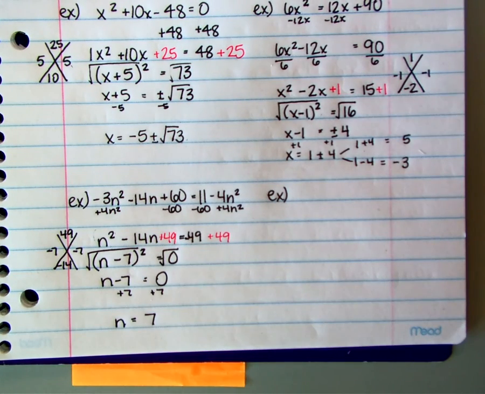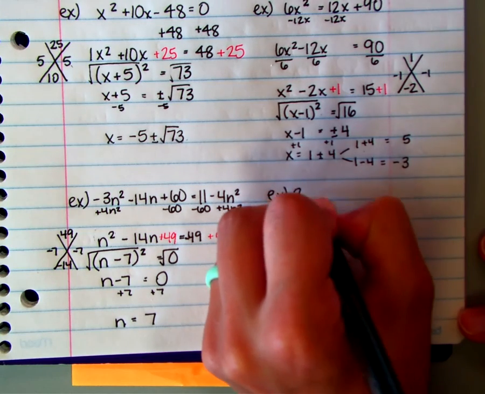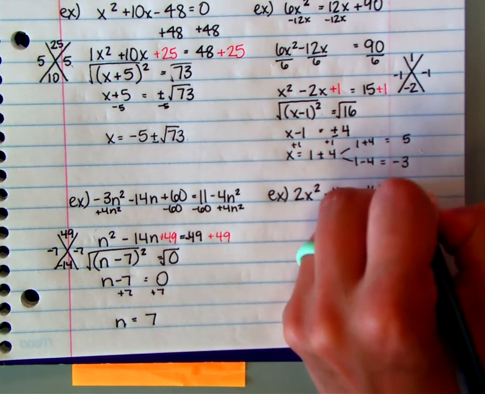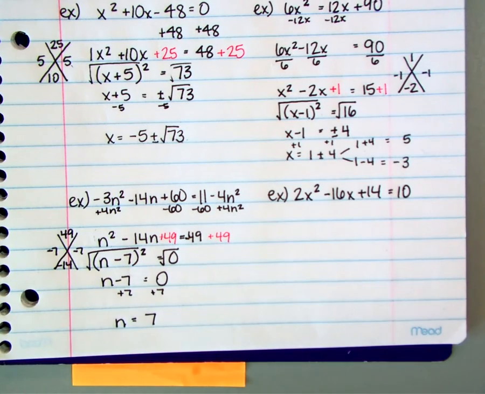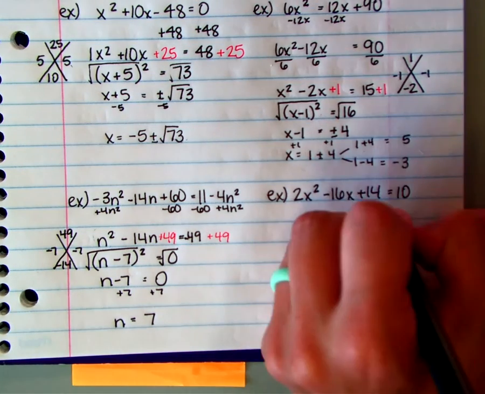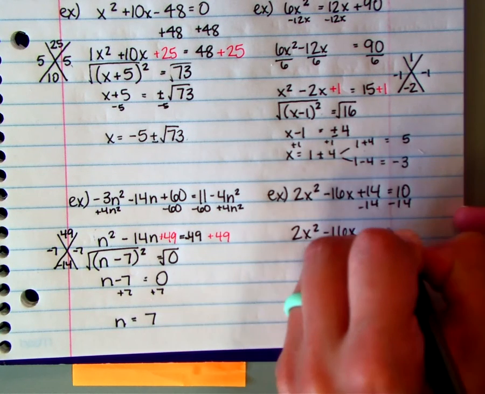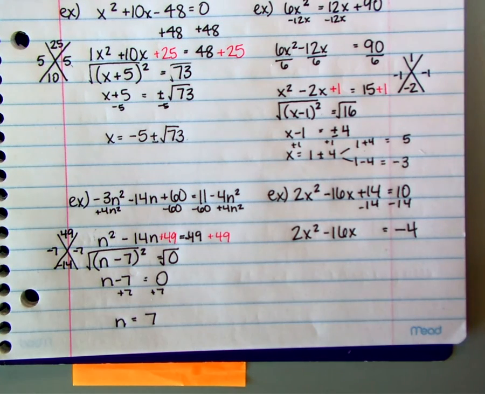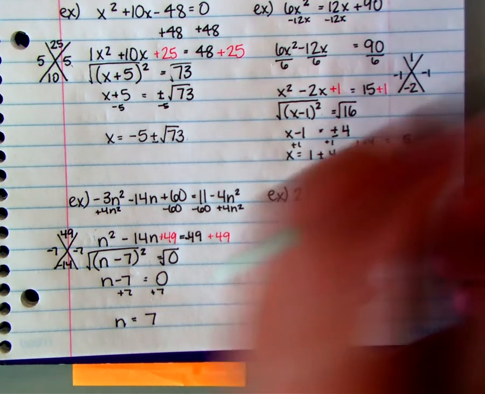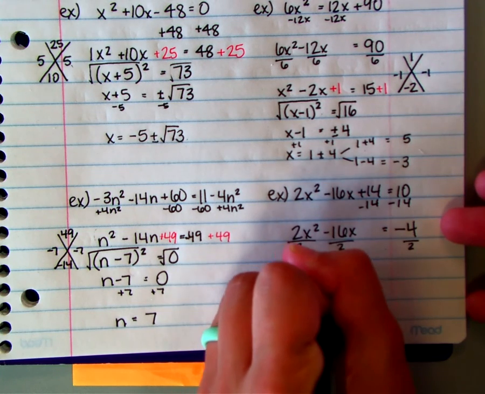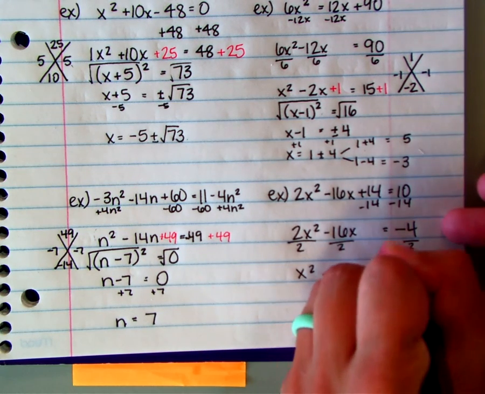All right, we'll look at another one. How about 2x squared minus 16x plus 14 equals 10. Step 1 says to move all the constants to the right side, so we'll subtract 14 from both sides. And then I need to make sure the coefficient of x squared is 1. So we'll divide everything out by 2. So we'll have x squared minus 8x equals a negative 2.